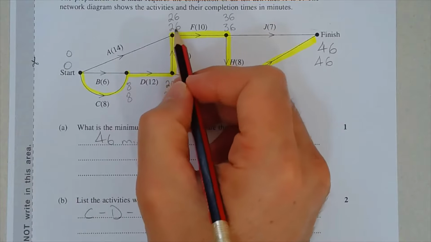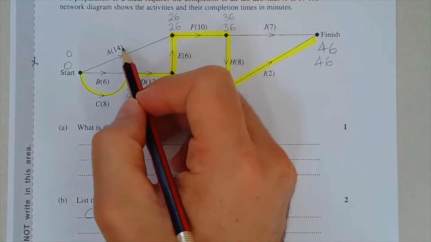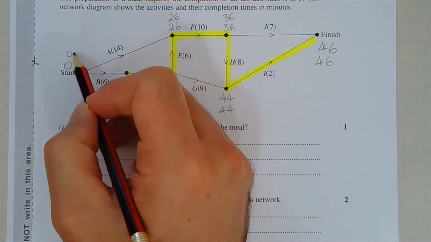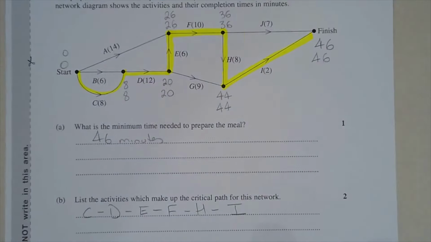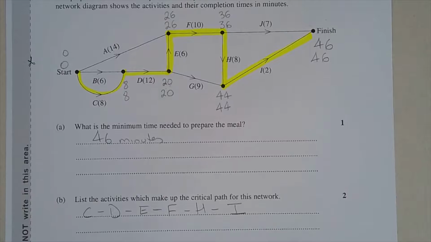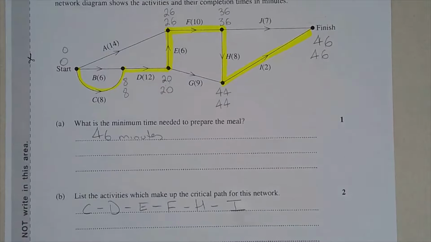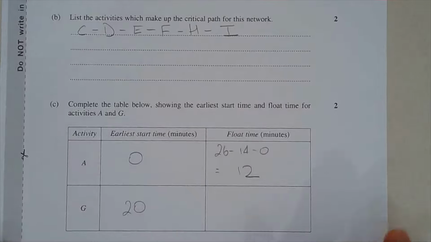So I take this number here, so the bottom number after A, minus the activity time of A, then minus the earliest start time of A. So 26 minus 14 minus 0 is equal to 12 minutes. Okay, so I've just written that there, 26 minus 14 minus 0 is 12.